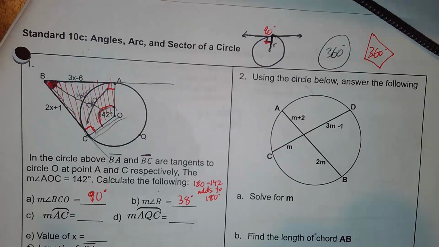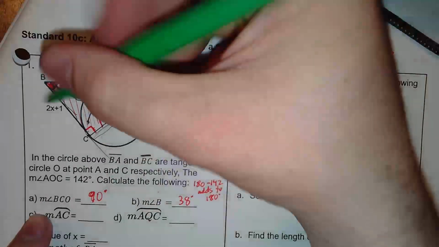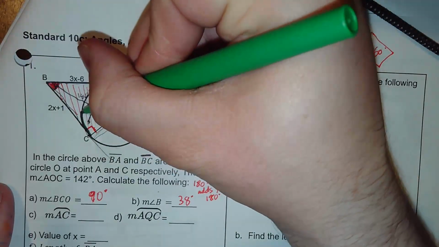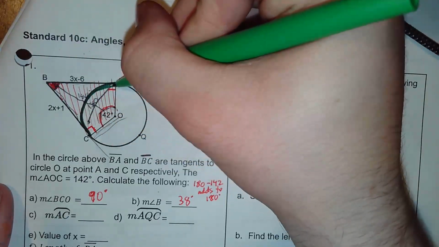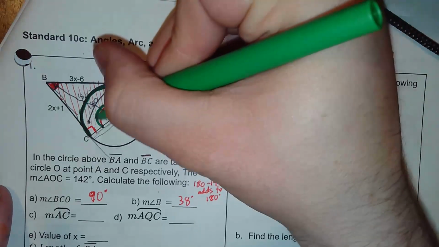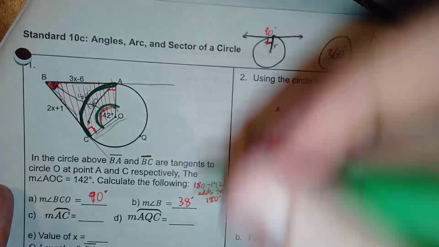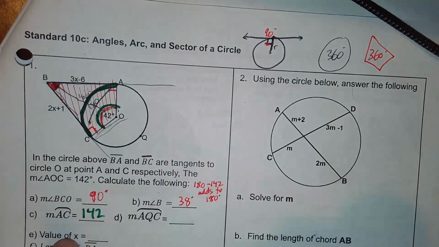Okay, next up is the measure of arc AC. So I'll go ahead and label what arc AC is. Arc AC, or CA, is the same as the central angle. So whatever the central angle is, that arc is also the same. So that's going to be 142 degrees.